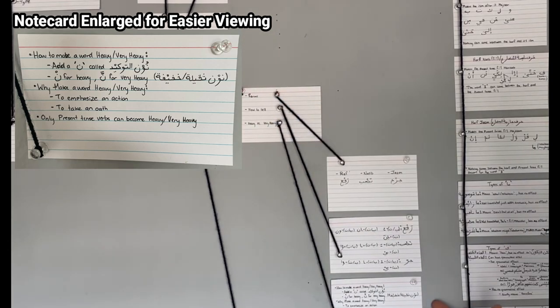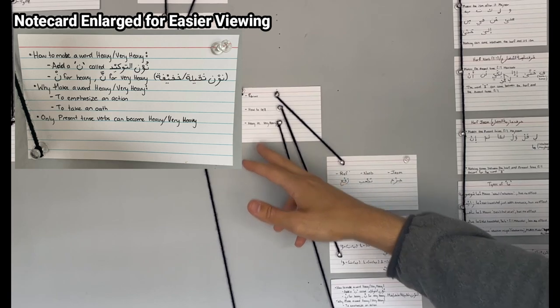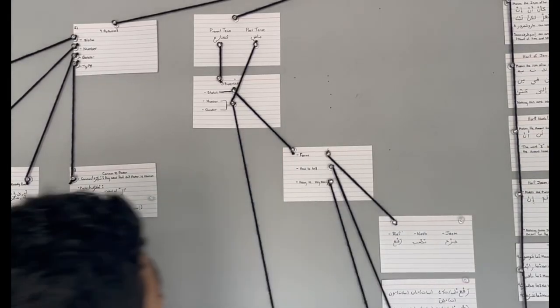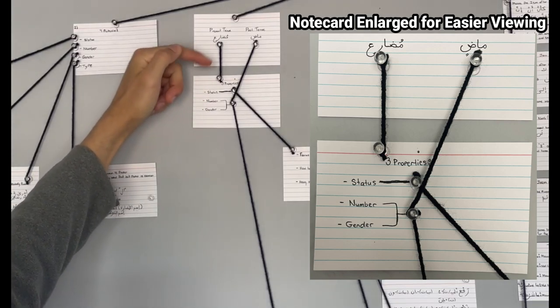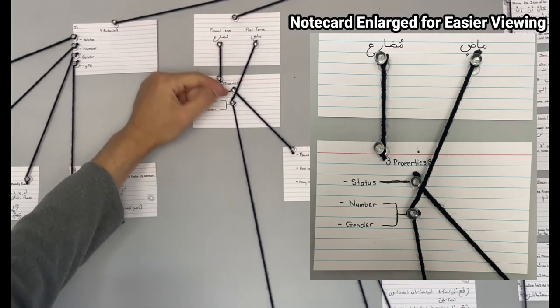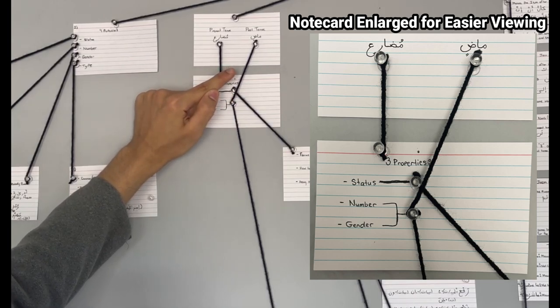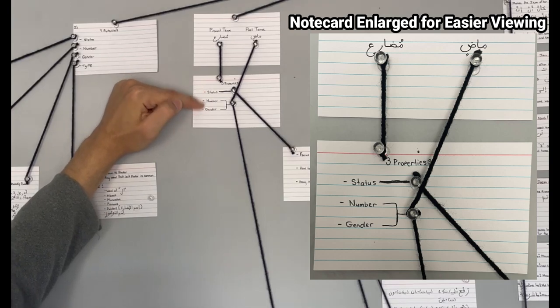And that's it. Status doesn't have any type or flexibility, just like it did in ism. Now we go back up here. The present tense has status, number, and gender. The past tense only has number and gender. So when we're discussing number and gender, it applies to past tense, but all three of them combined, status, number, and gender, apply to present tense.